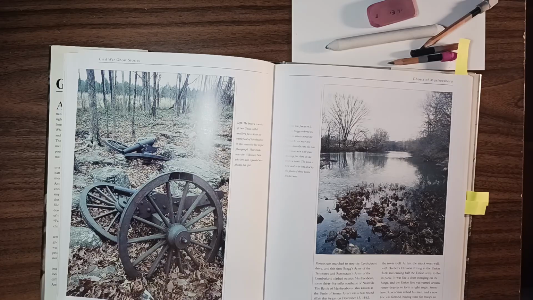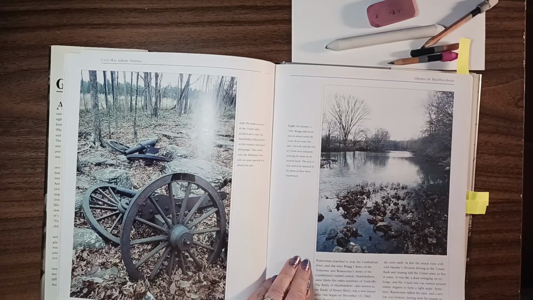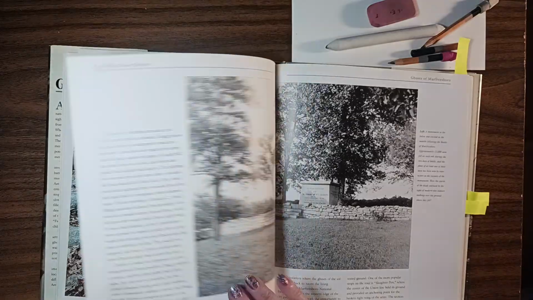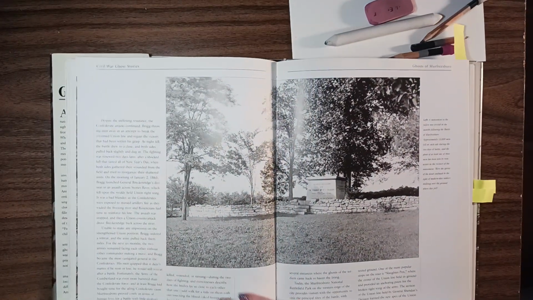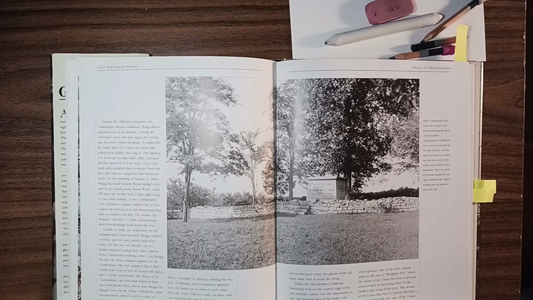Somehow Rosecrans rallied his men, and a new line was formed, buying time for troops to be moved to the most threatened sectors of the battlefield. Despite the stiffening resistance, the Confederate attacks continued, Bragg throwing men away in an attempt to break the reformed Union line and regain victory that had been within his grasp. As night fell, the battle drew to a close, and both sides pulled back slightly and dug in.